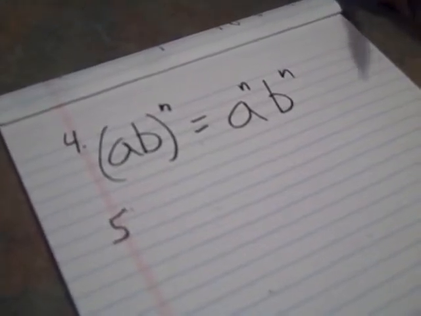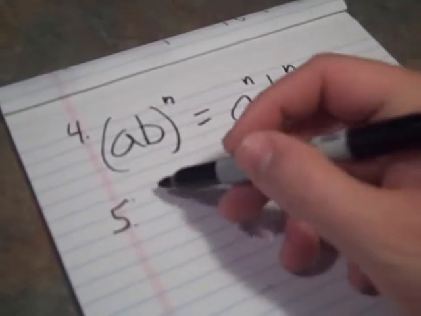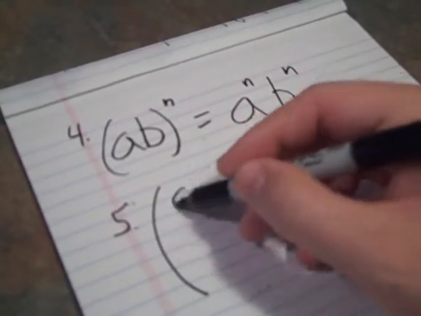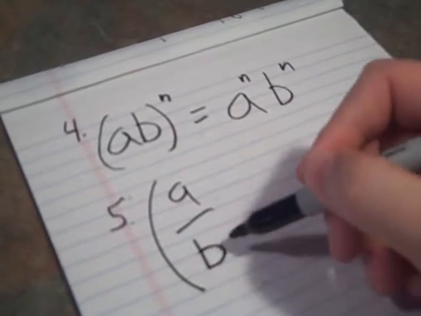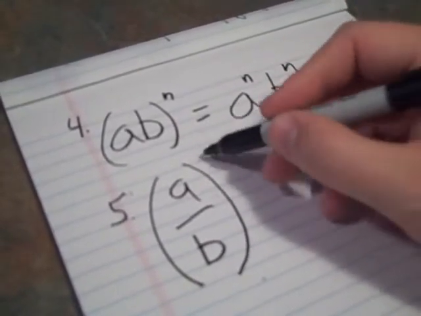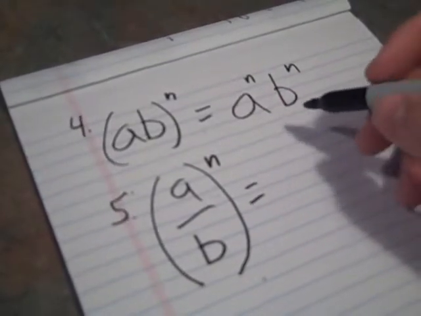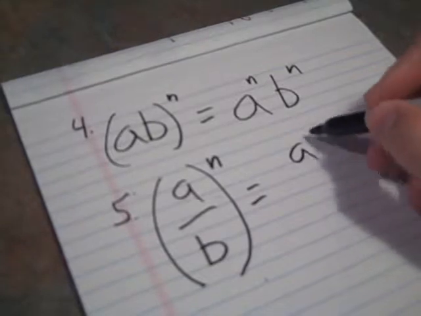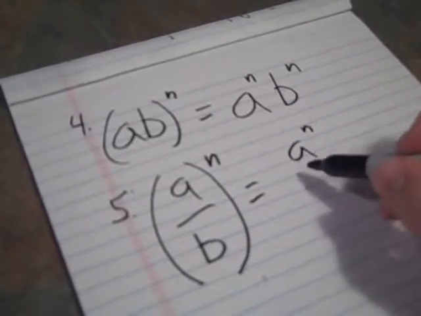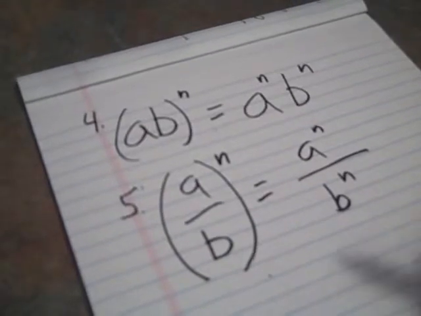Right? So now we'll do something that looks like this. a over b, all to the n, is going to equal a to the n over b to the n.